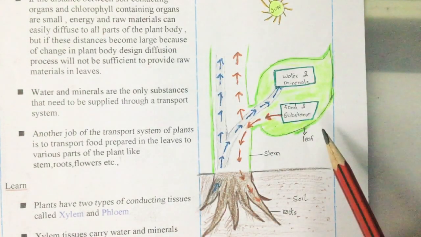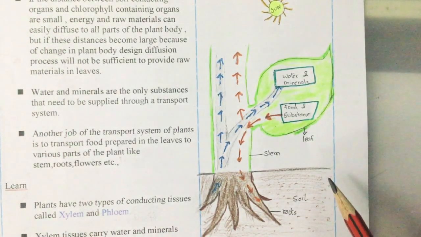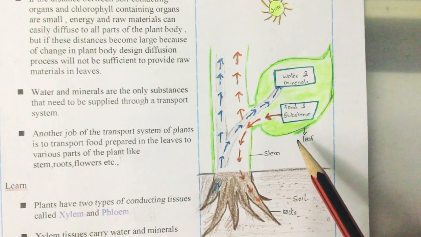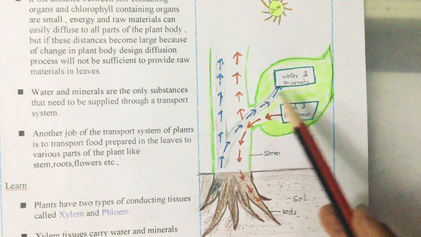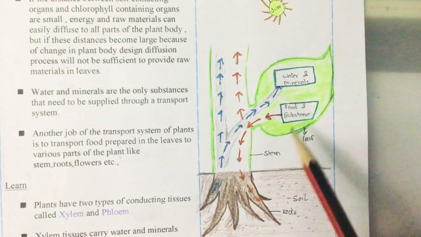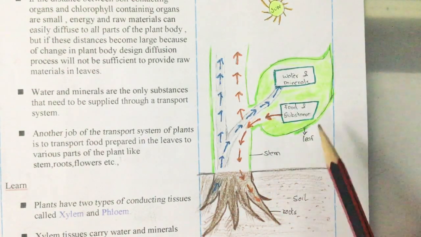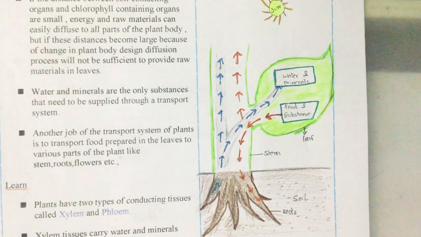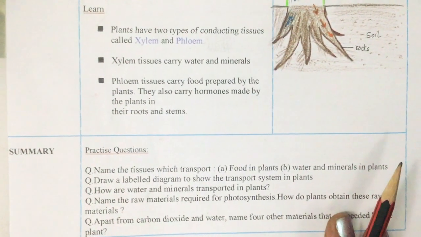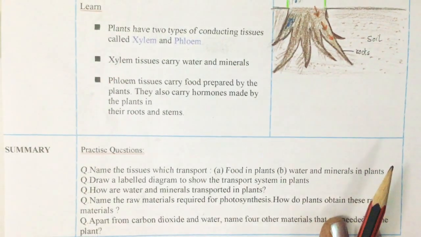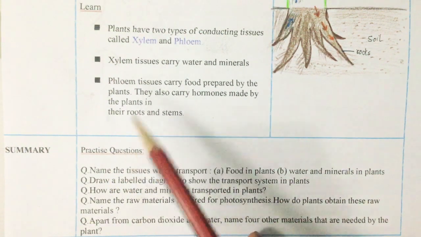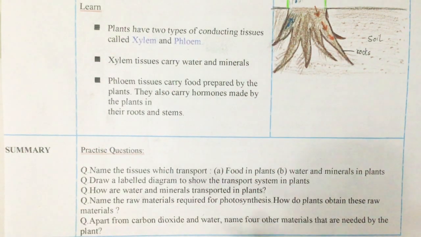Please learn this diagram, because you might get a question asking you to draw a label diagram showing the transport system in plants. So, this is an easy diagram which you can actually learn and label it also. Finally, let us come to the last part, which is our summary section. The summary section emphasizes practice questions based on the concept we have read.